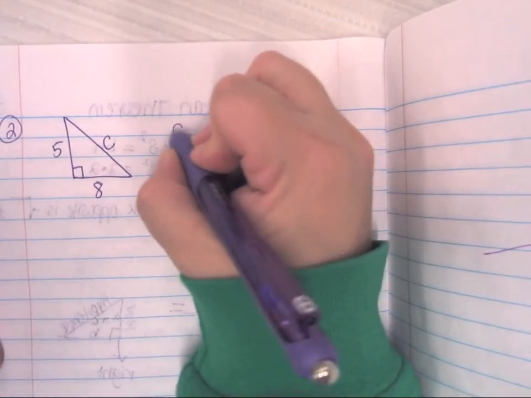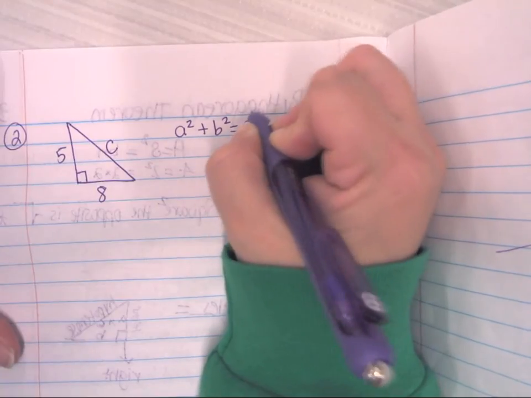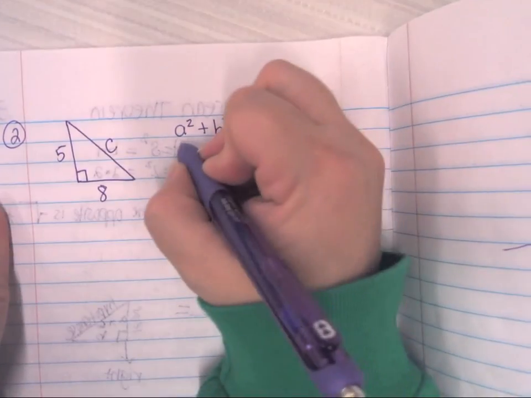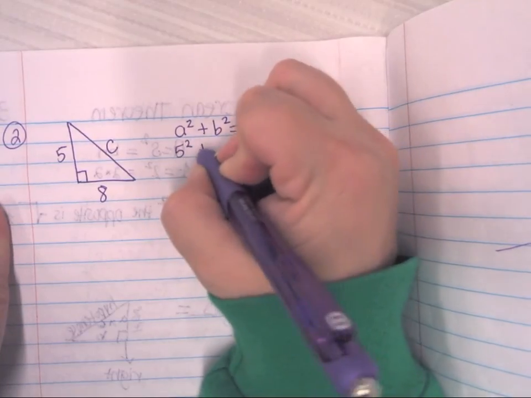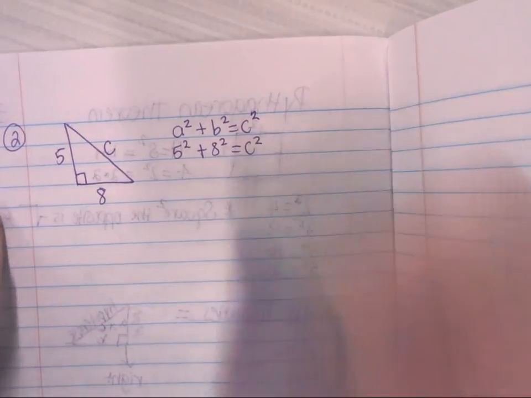Pythagorean theorem says a squared plus b squared is equal to c squared. So I'm going to do 5 squared plus 8 squared equals c squared.